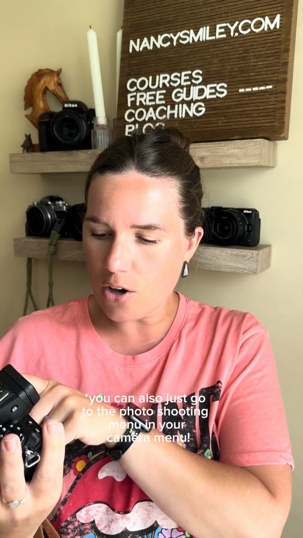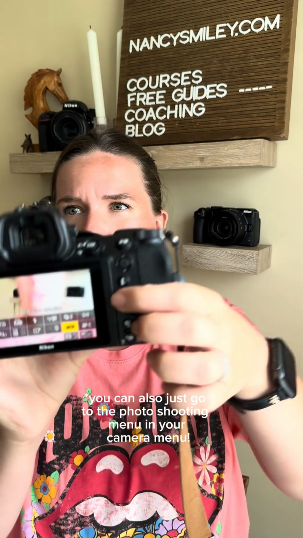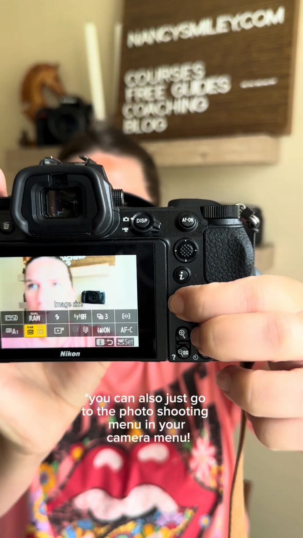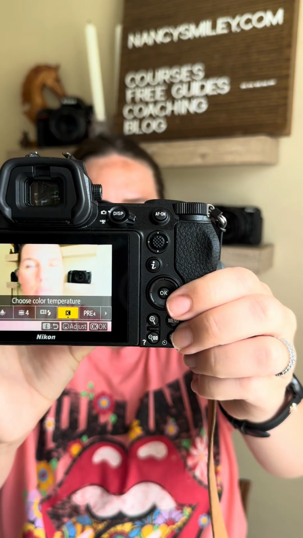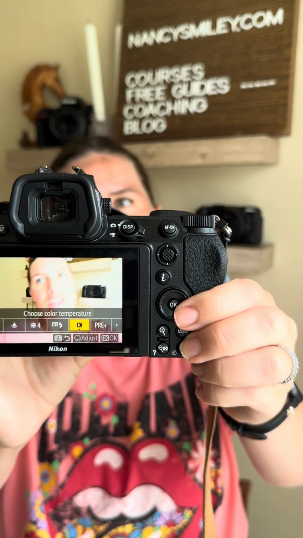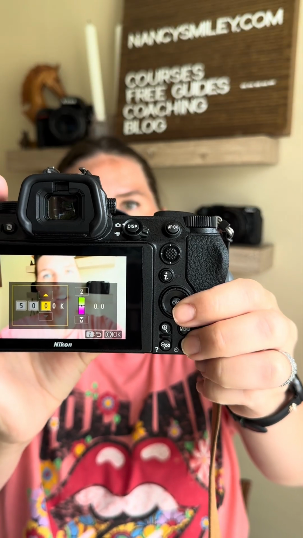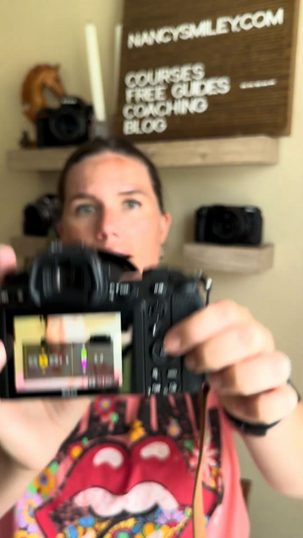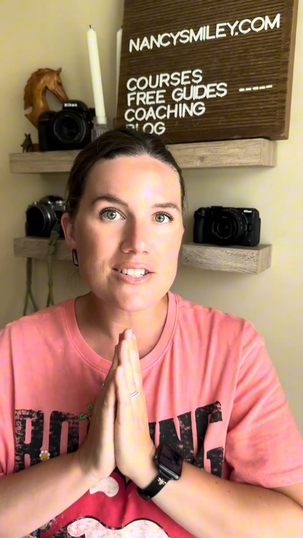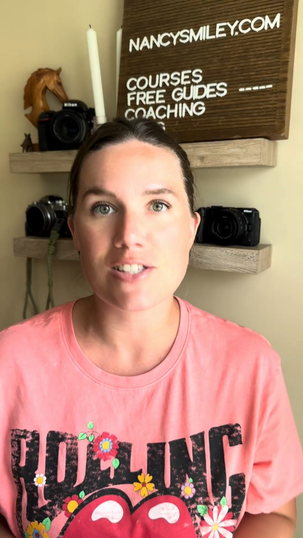Now, when I go into that menu, I can come all the way over here and go into my white balance options. My camera has an option that says K for Kelvin, and then I just press the down arrow to set the temperature. I could do something like 5500 for daylight. Let's go into different color temperature areas and look at how the Kelvin affects our photo.